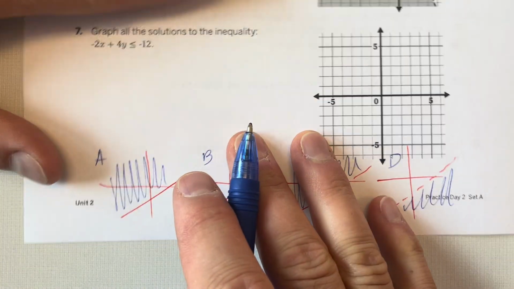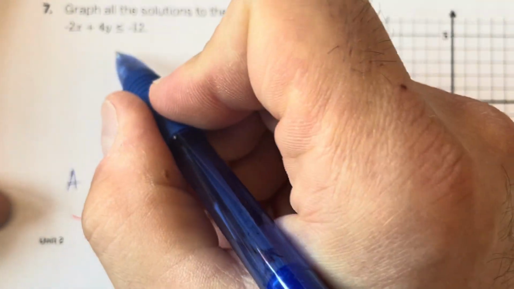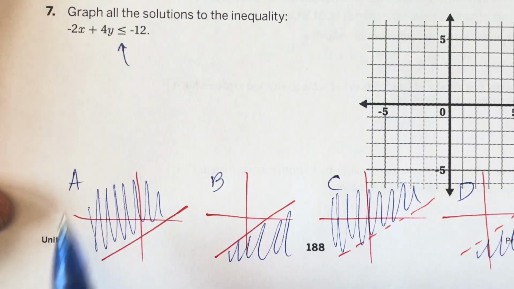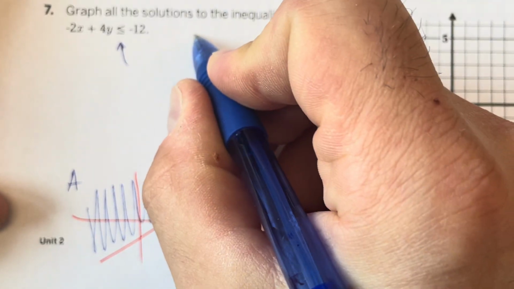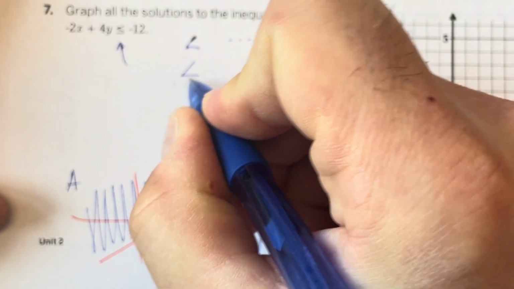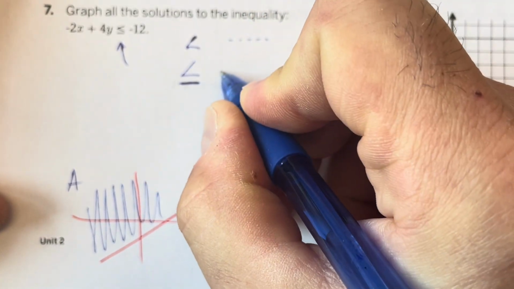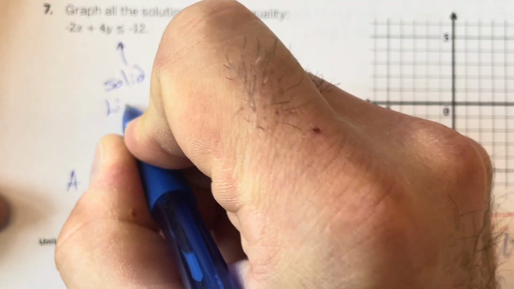I'm going to zoom in just a little bit. How do we know? Well, we look at this symbol right here, and that's a less than or equal to symbol. I'm focusing on that because it has the equal sign. If it was just less than, then we would have a dotted line. But because it's less than or equal to, it's going to be a solid line. So a solid line is what we want.